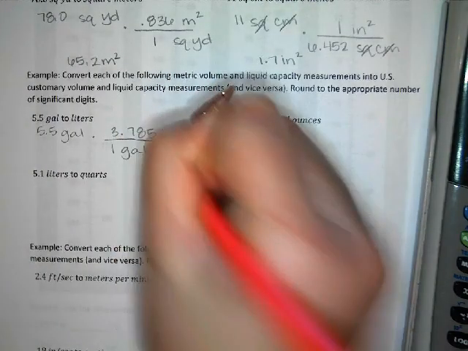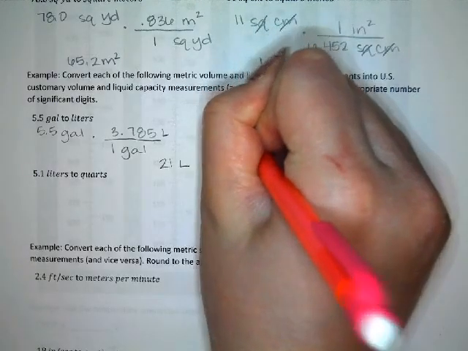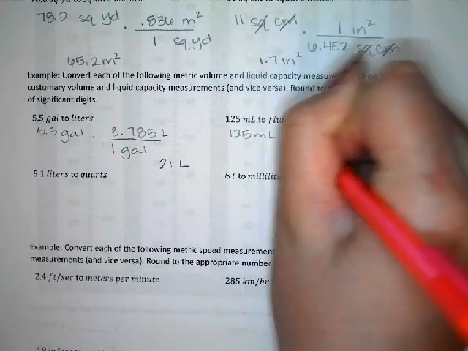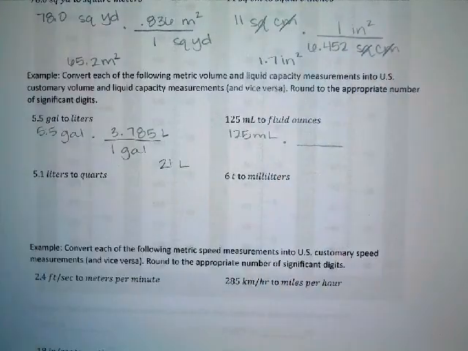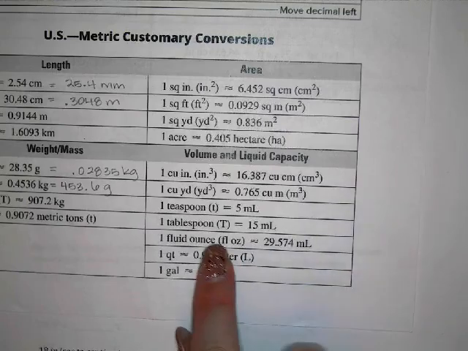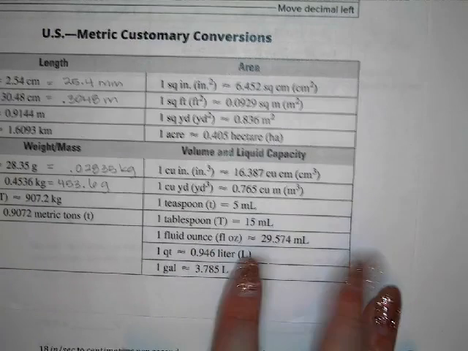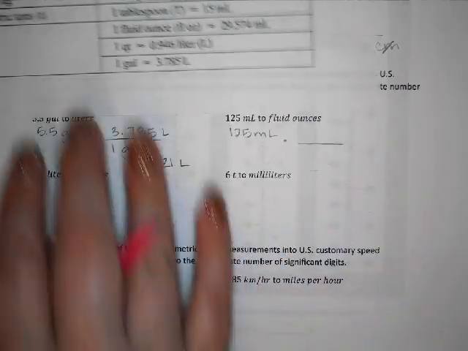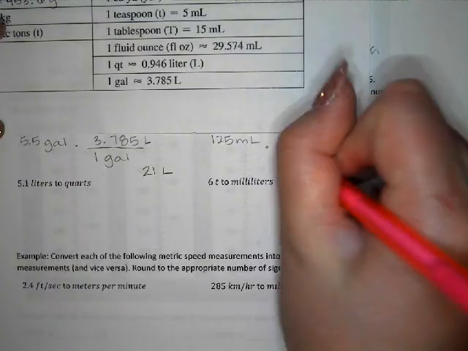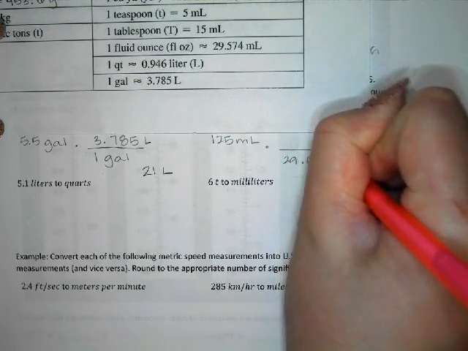125 milliliters into fluid ounces. So we have to compare milliliters to fluid ounces. Here we go, fluid ounces, milliliters. So we've got 29.574 milliliters, 1 fluid ounce.